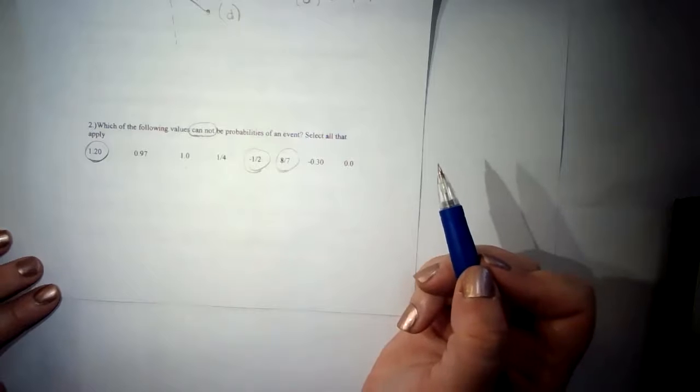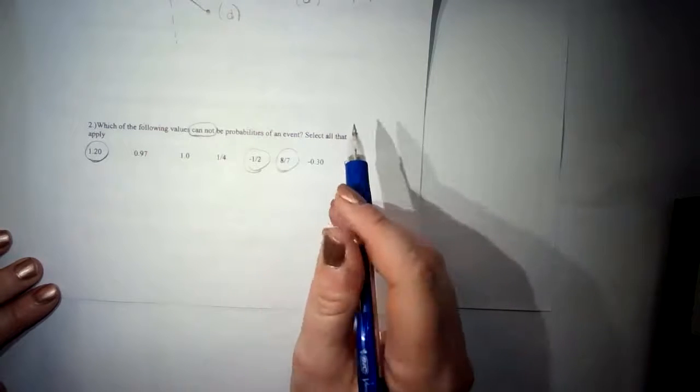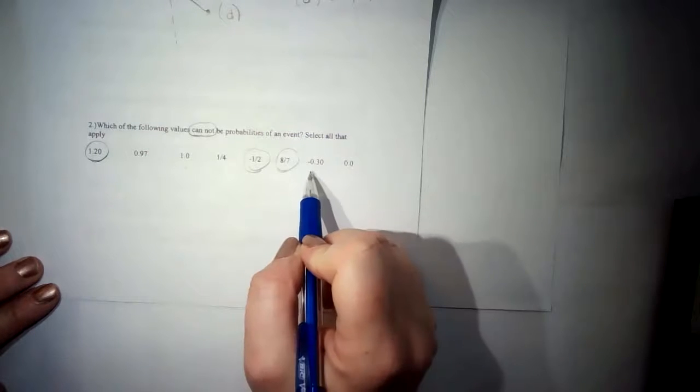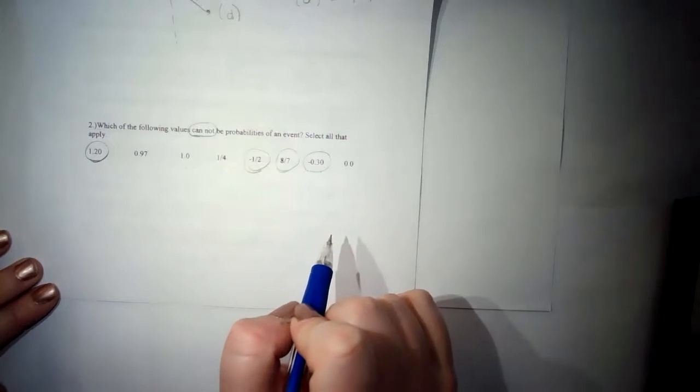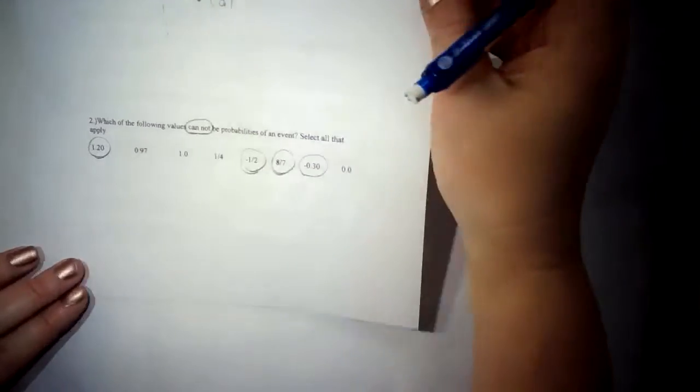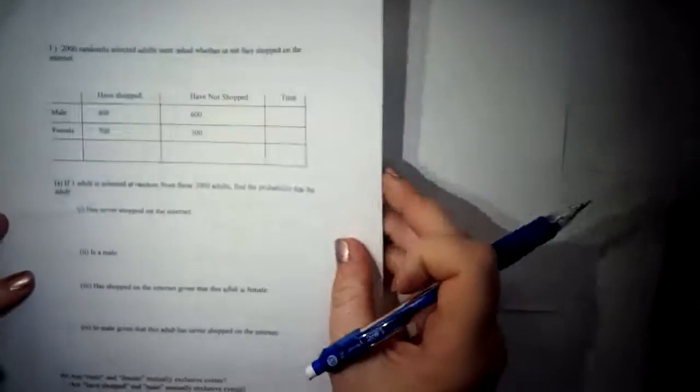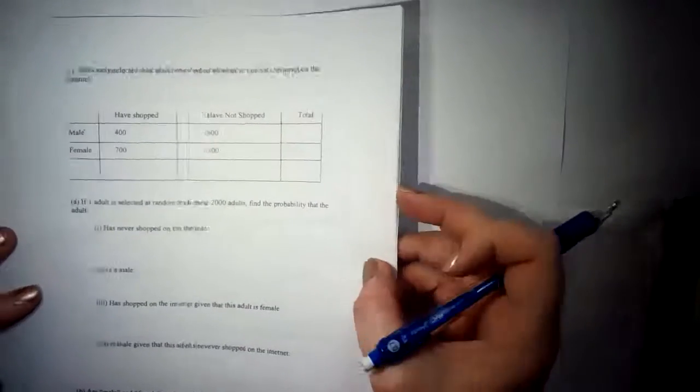Boy, some students are like, I don't know, he's a fraction. No, it's because he's bigger than 1. Okay, what about the negative guy? No. And then what about 0? Good. All right, that's simple. So they're just trying to get you to remember the first rule of probability, everything between 0 and 1, including 0 and 1.